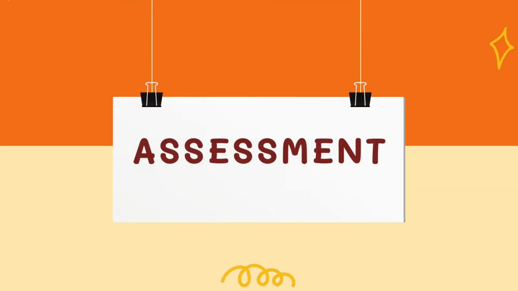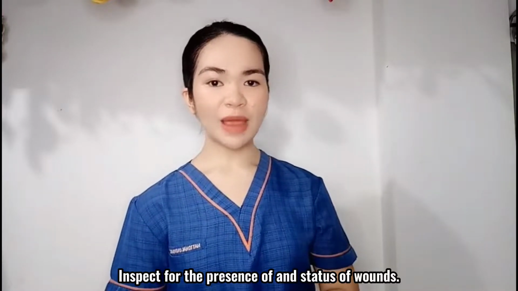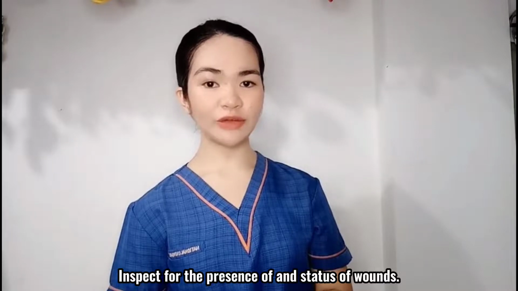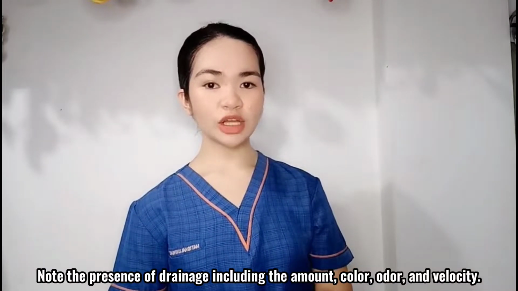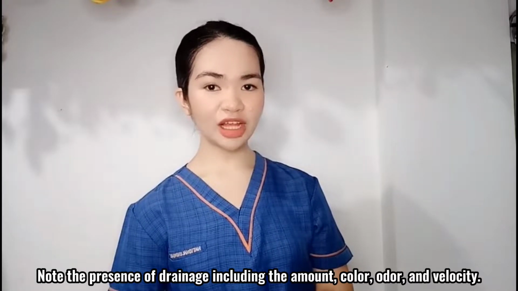As part of the nursing process, it is important that we start first with the assessment. Prior to applying the bandage, we must assess for the following first. Number 1. Inspect and palpate the area for swelling. Number 2. Inspect for the presence and status of wounds. Number 3. Note the presence of drainage, including the amount, color, odor, and velocity.